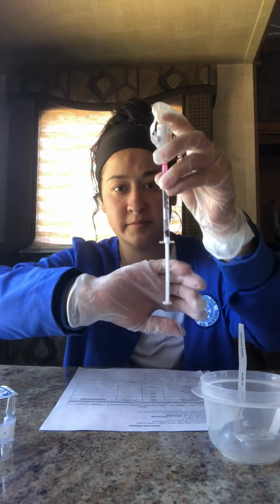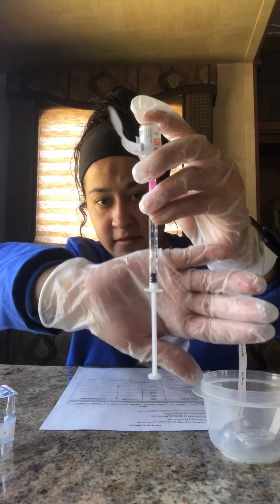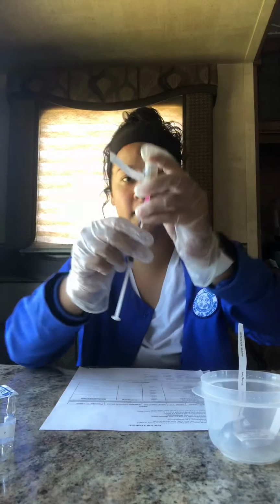It looks like my numbers on this side of the syringe have gone away a little bit, but that is where it's at. I would then use the scoop method, and I would tape that, and there's going to be my heparin.